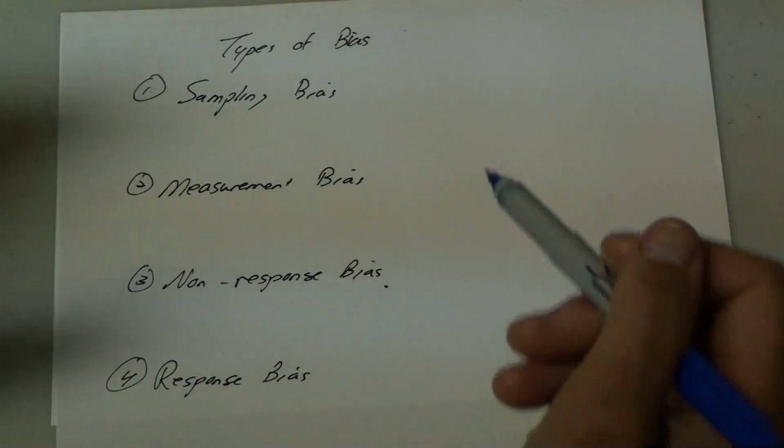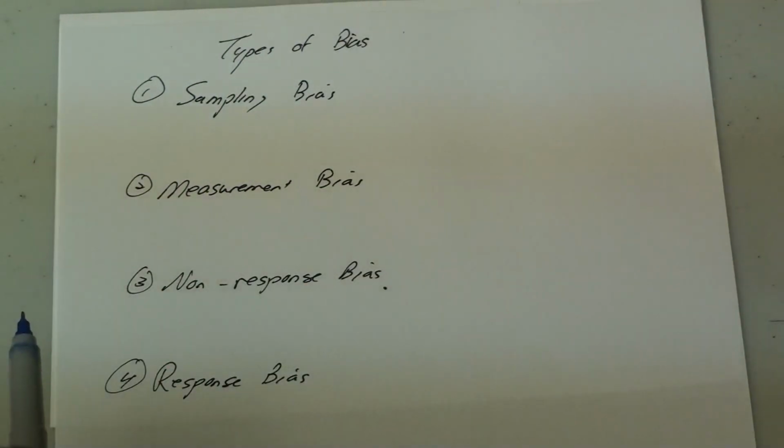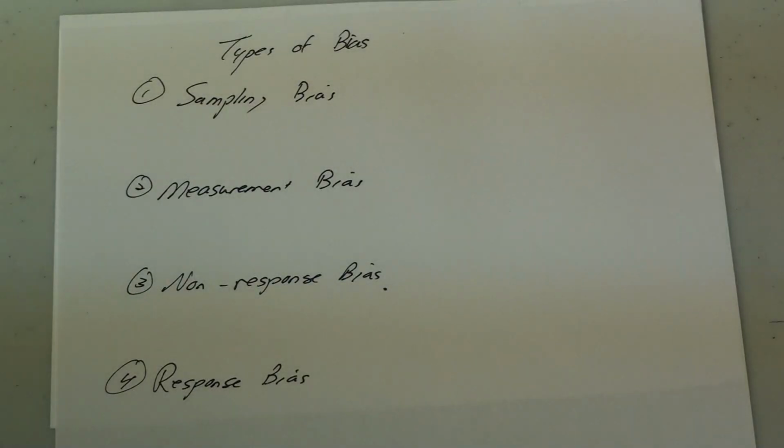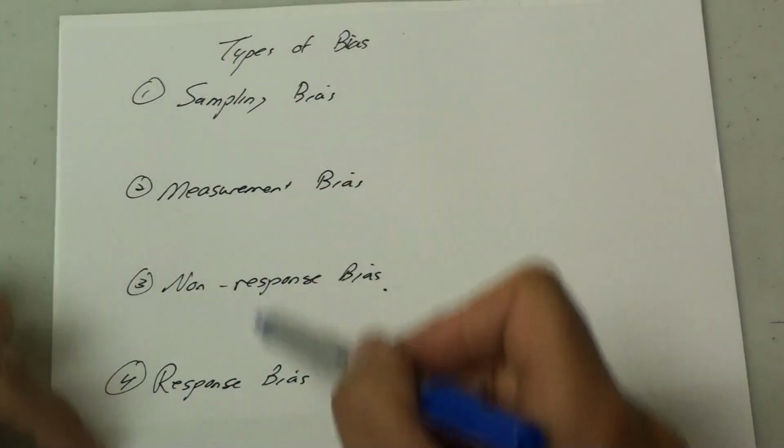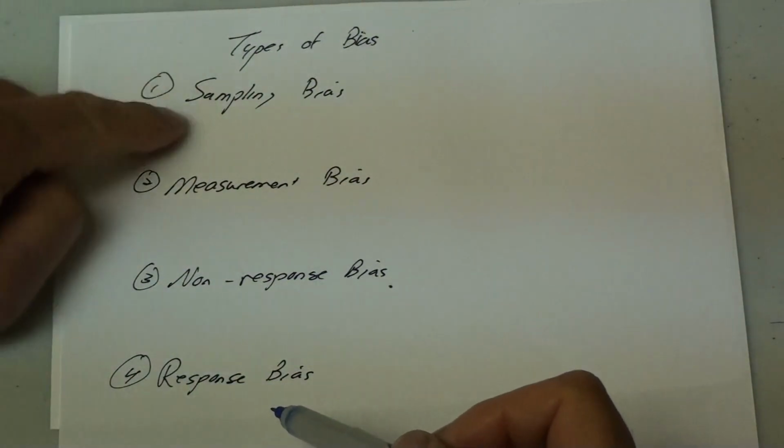This is a short little lesson on some of the types of bias you might find in sampling, or in a survey of whatnot. There's 4 different types.